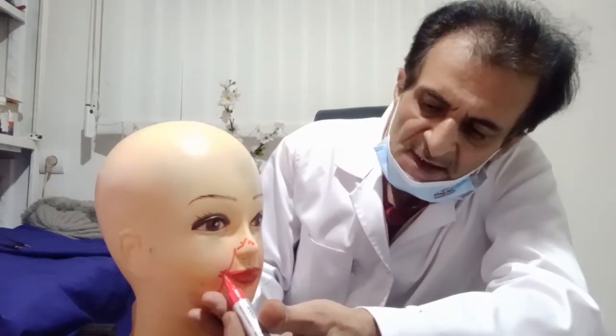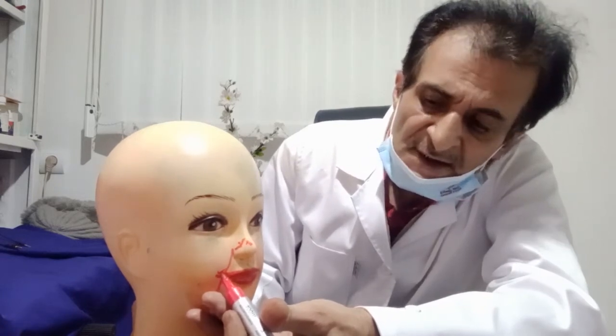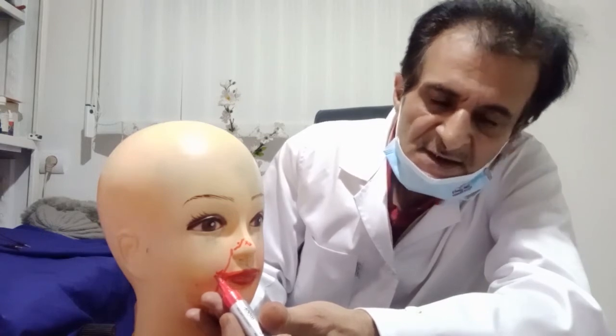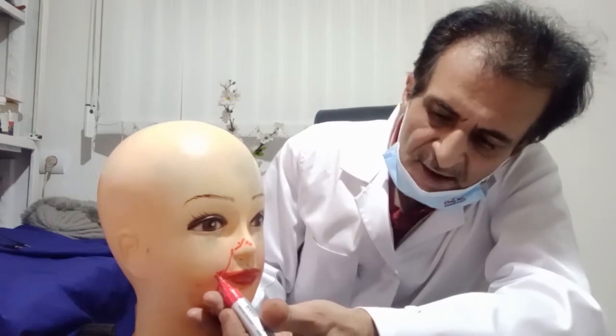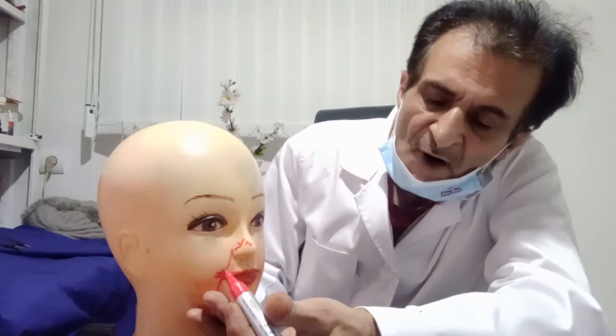But the second possibility is that entrance of the filler in this artery is not a complete obstruction. It is a partial obstruction. It is stopped here, and then after 2 or 3 or 5 days, the thrombosis of the filler will go upper and upper, little by little.